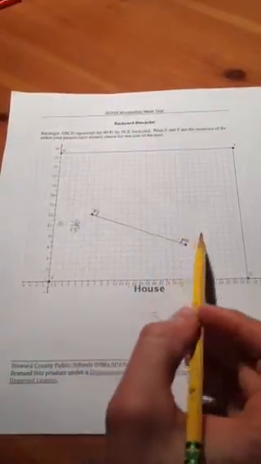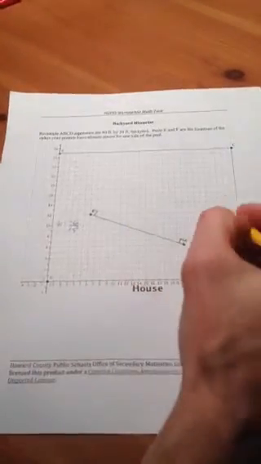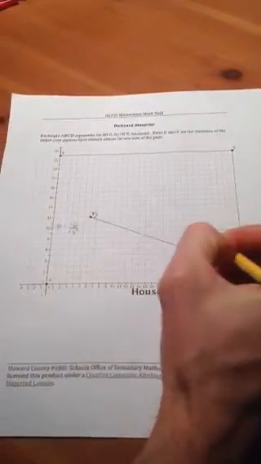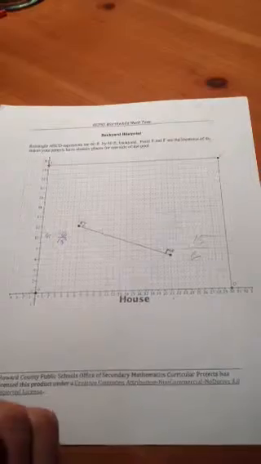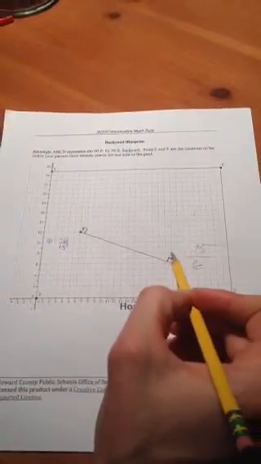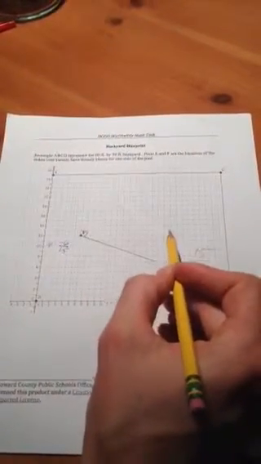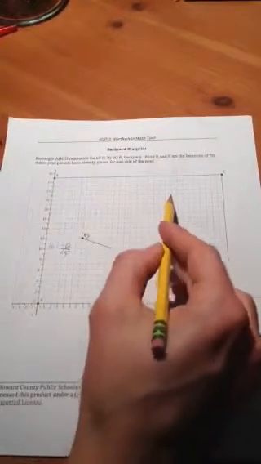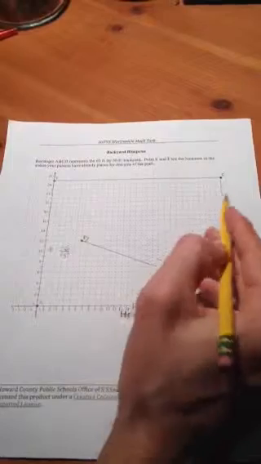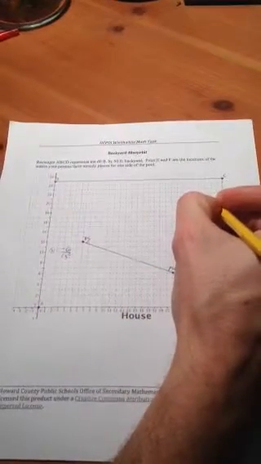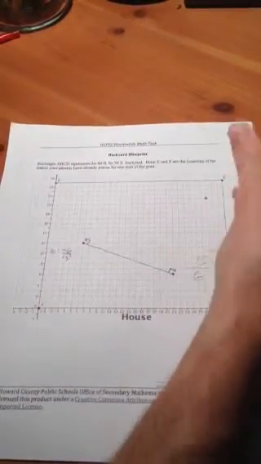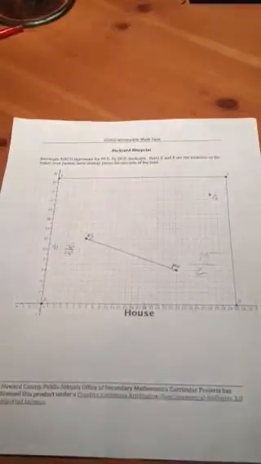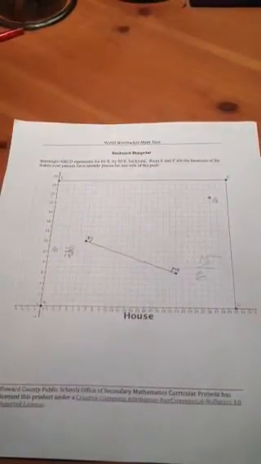So starting from F, I'm going to rise 15, and I'm going to run 6. So let's try it. 1, 2, 3, 4, 5, 6. And we end up at this coordinate way out in the corner, and most of you called that G, which is just fine.